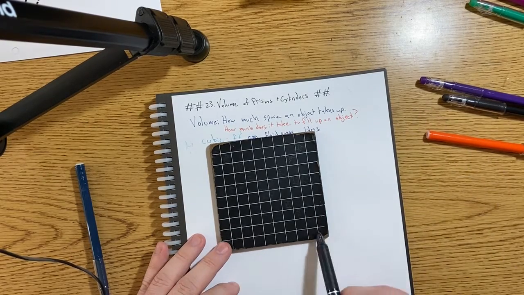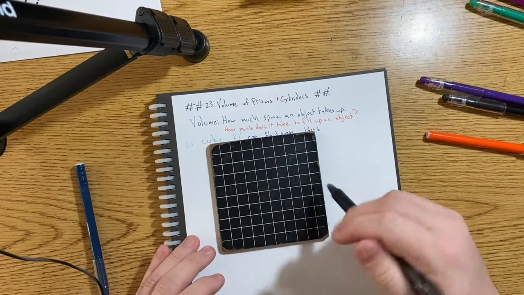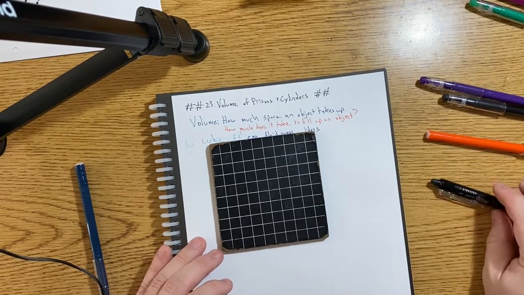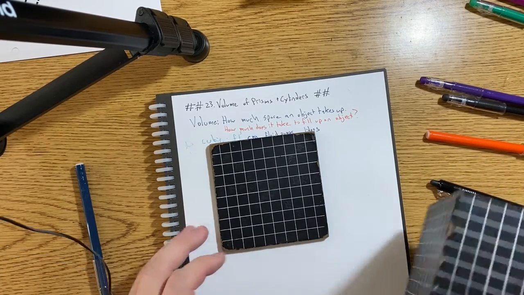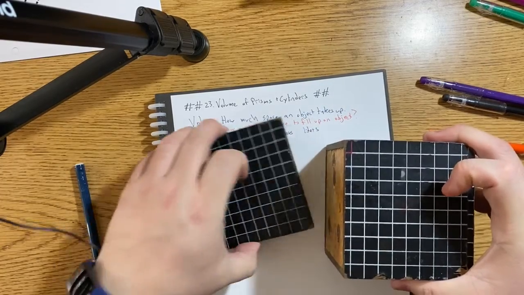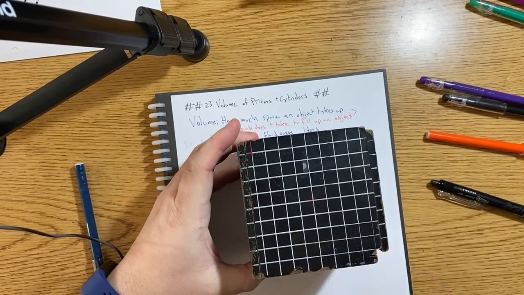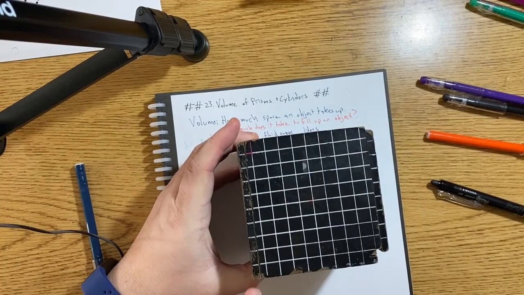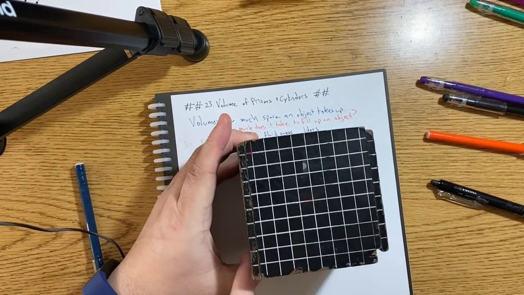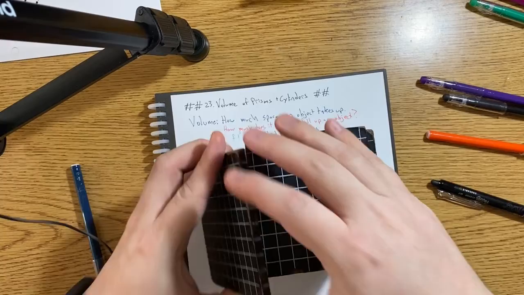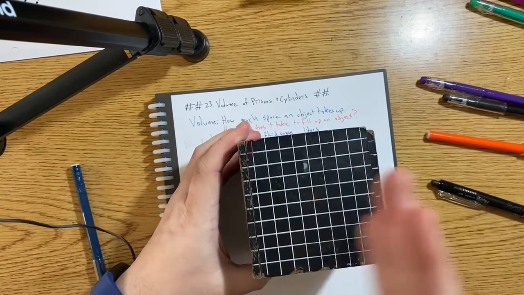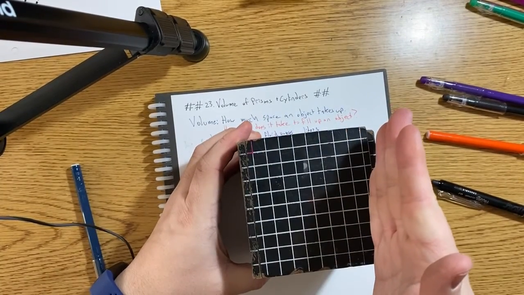You would find it's 10 by 10, so this has an area of 100. Now, if you think about it this way, volume is if you take that area of 10 by 10, which is 100 little squares, but now you're stacking up more slices.